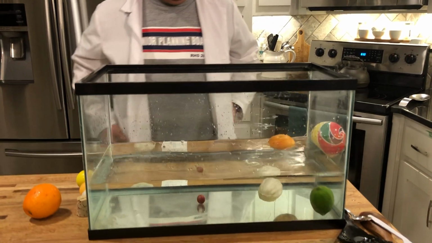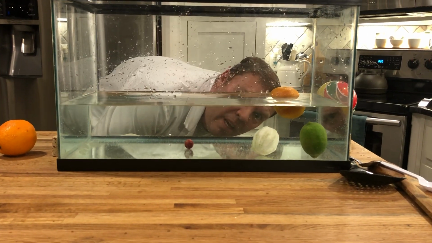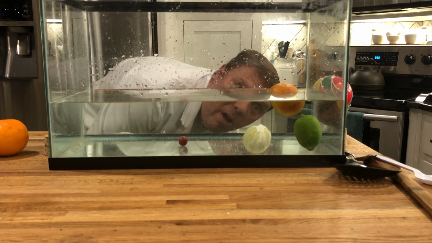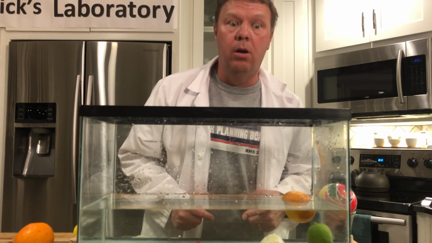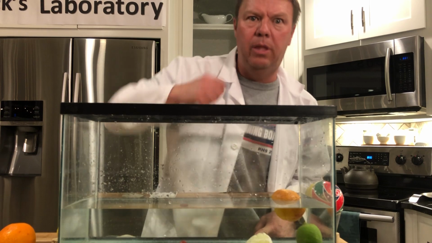Let's see what happens here. Give it just a second. Man, it's really touching the bottom. It's below where the lime was. Okay, so which one's floating better? The one with the peel on it. Not a lot better, but the one with the peel on it.